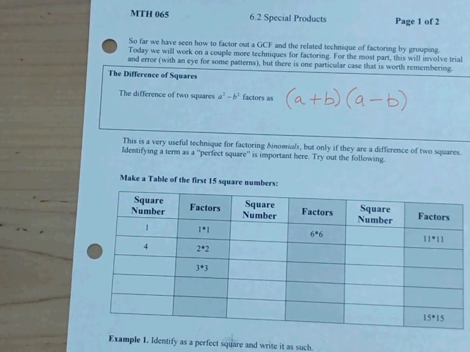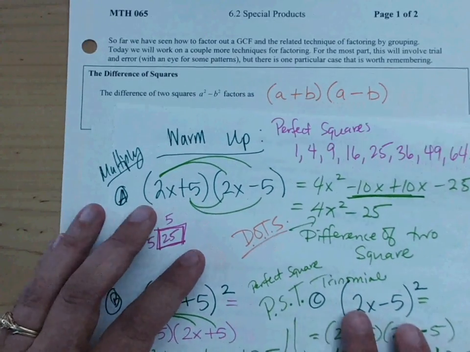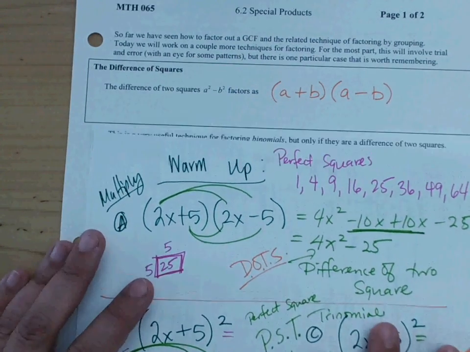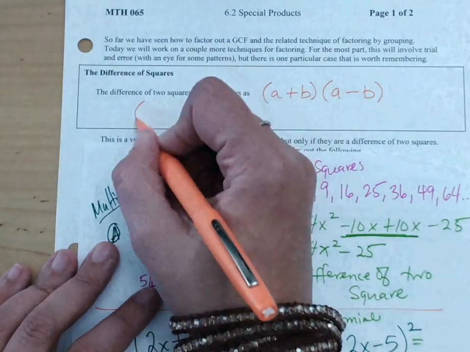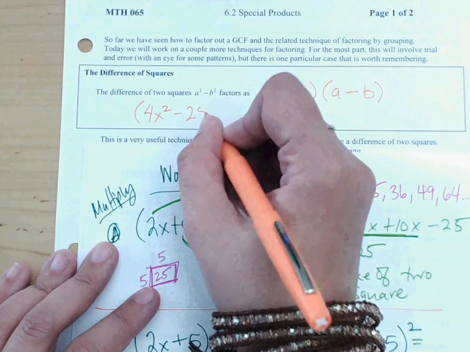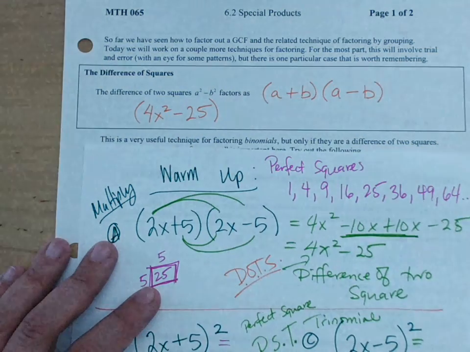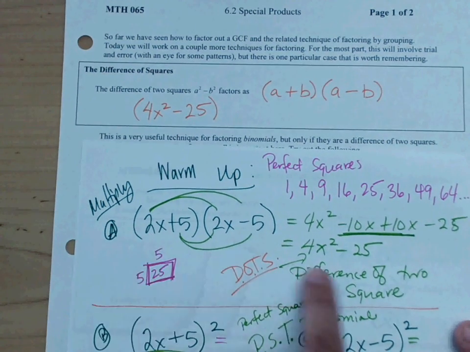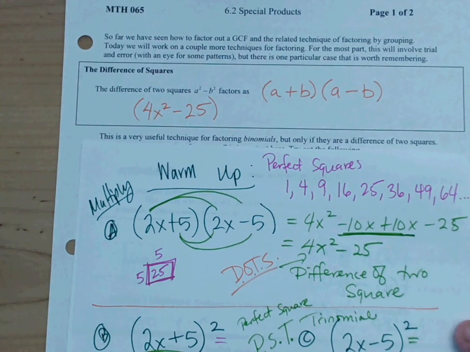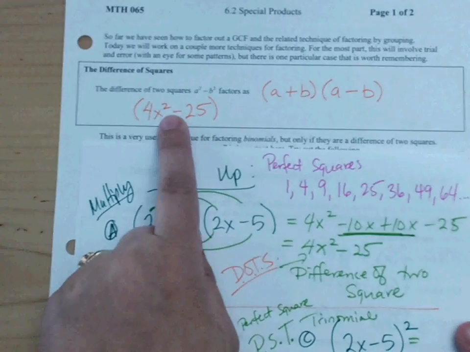So what I want you to realize is that the reason I gave you this first problem is that it's an example of difference of 2 squares. So if I have 4x squared minus 25 and I want to factor it, remember we multiplied these 2 binomials to get this answer, right? We multiplied. When we factor, we want to figure out what did I actually multiply together in order to get this?